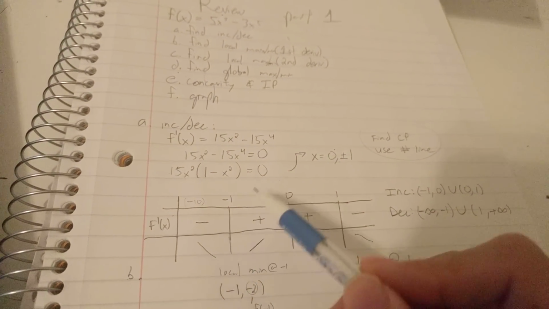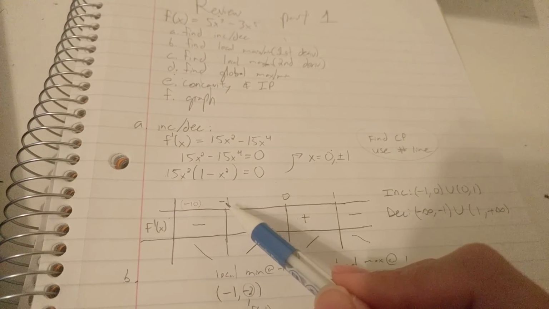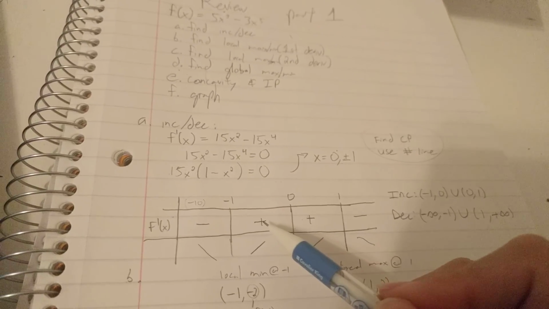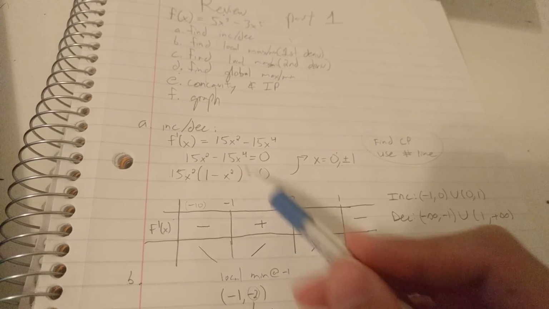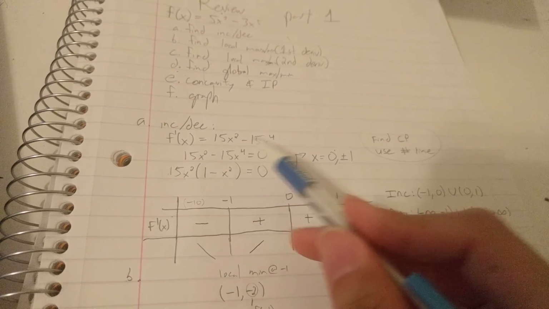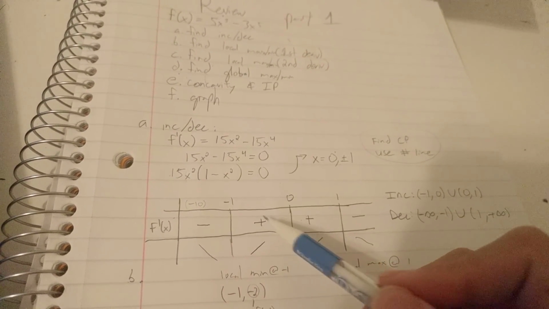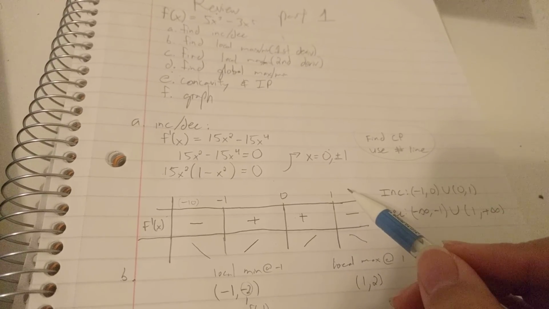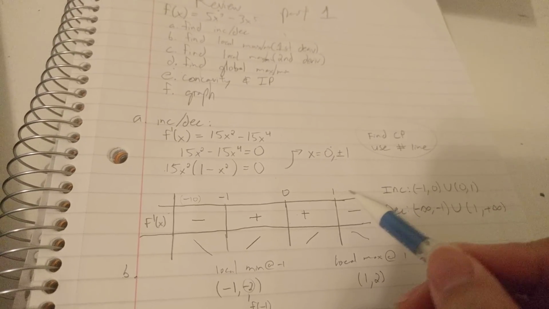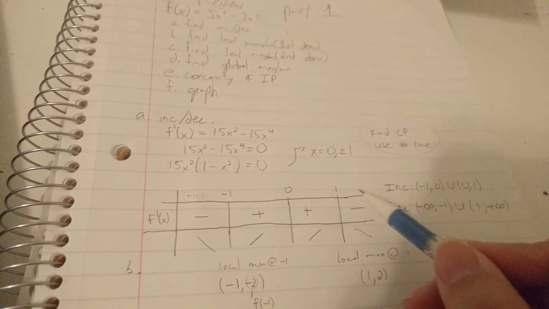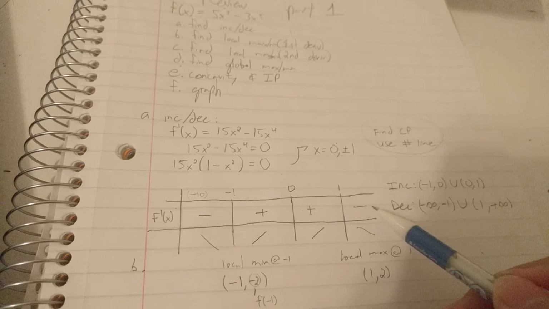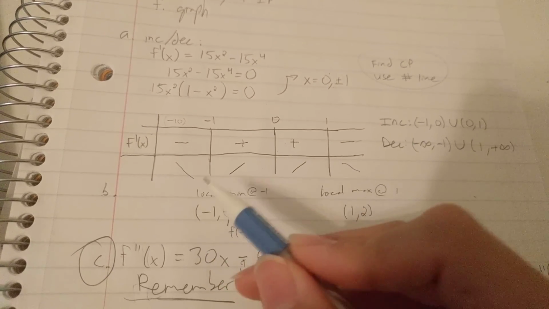Okay, so it's negative. Now you choose a number between negative 1 and 0, so I chose negative 0.5. You substitute negative 0.5 into x, and it will become a positive answer. You can do it again and again. Let's say from 1 to infinity, I chose 100. Substitute x as 100, and then you solve it. It's going to become a negative answer. So here you can see that it's negative.